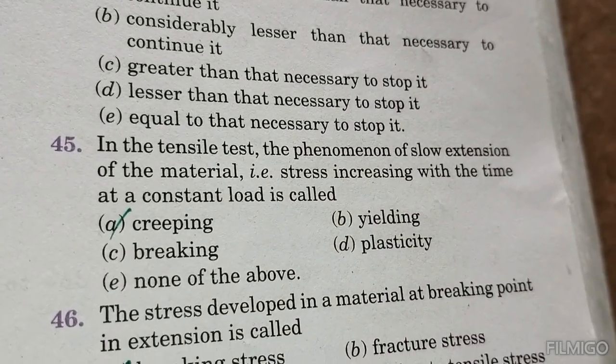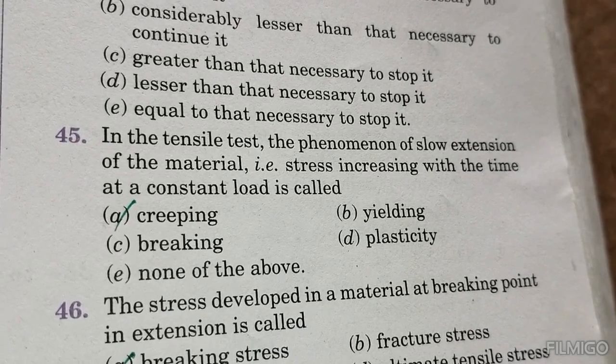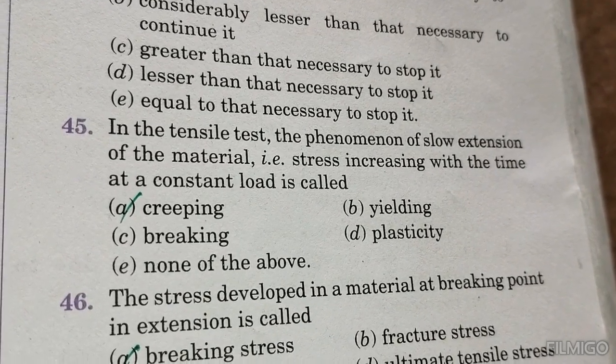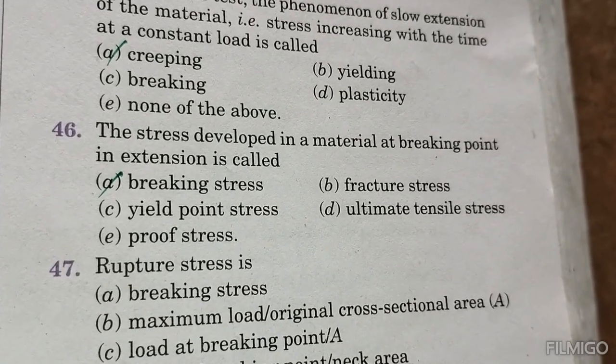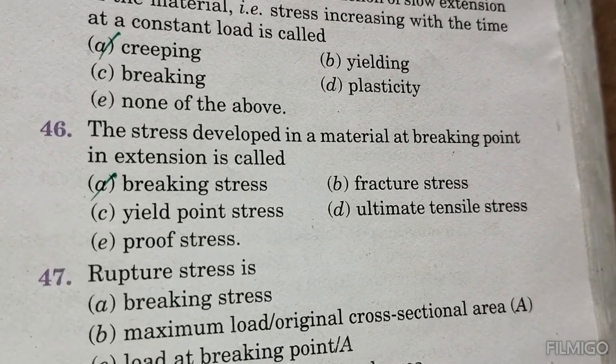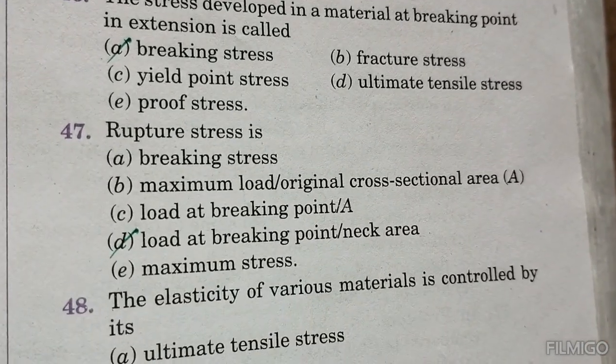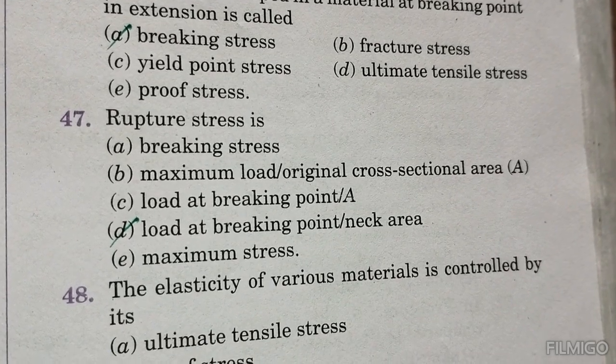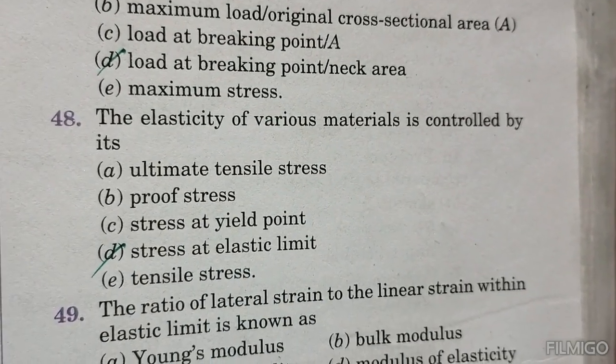In the tensile test, the phenomenon of slow extension of the material, that is strain increasing with time at a constant load, is called creeping. The stress developed in the material at the breaking point in extension is called breaking stress. Rupture stress is the load at the breaking point divided by the neck area. The elasticity of various materials is controlled by stress at the elastic limit.